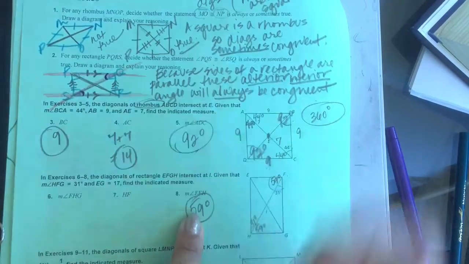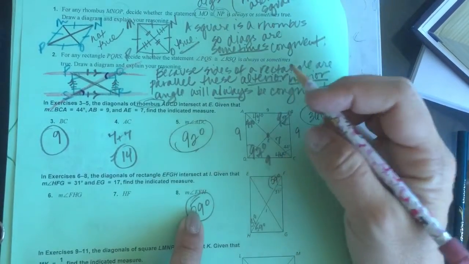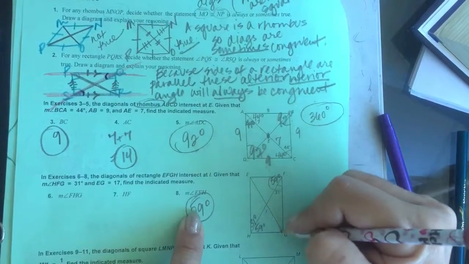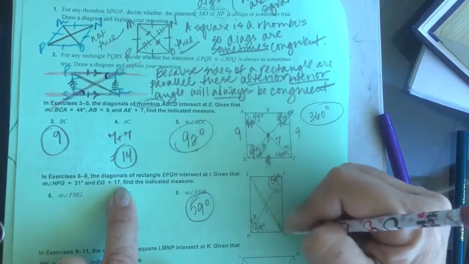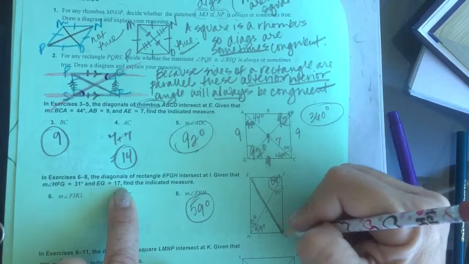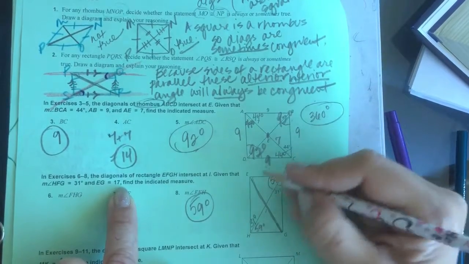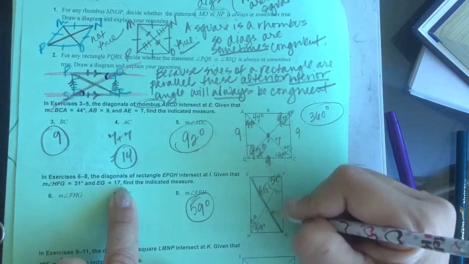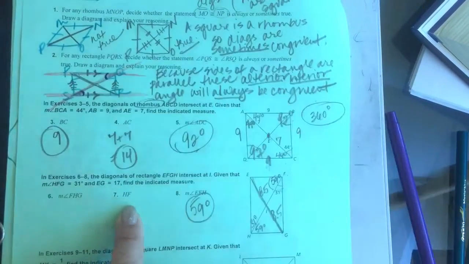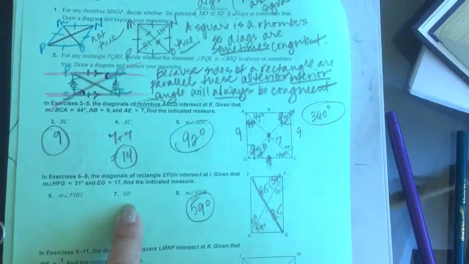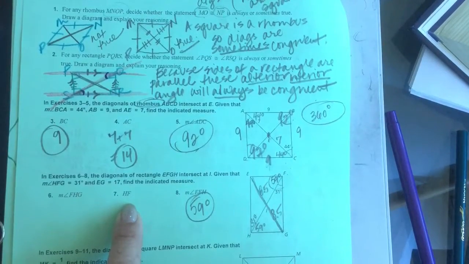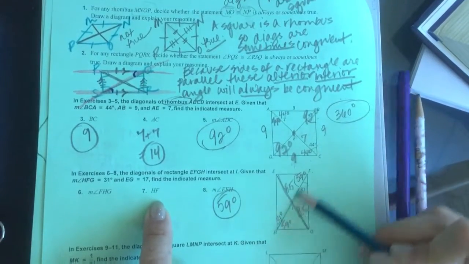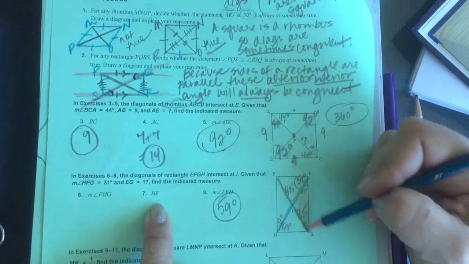Let's see, E to G. They tell me that E to G is 17 all the way through. This whole thing is 17. If the whole thing's 17, 17 split in half means I'm going to have 8.5 and 8.5 right there. I'm not sure what they're asking me for yet, but we'll see. They want H to F. They want this one. What would that one be if this whole thing is 17?